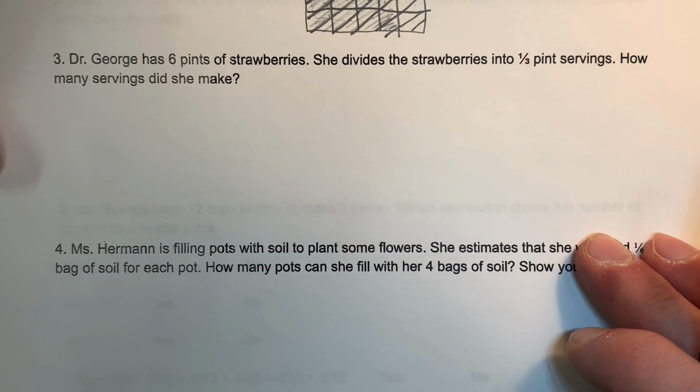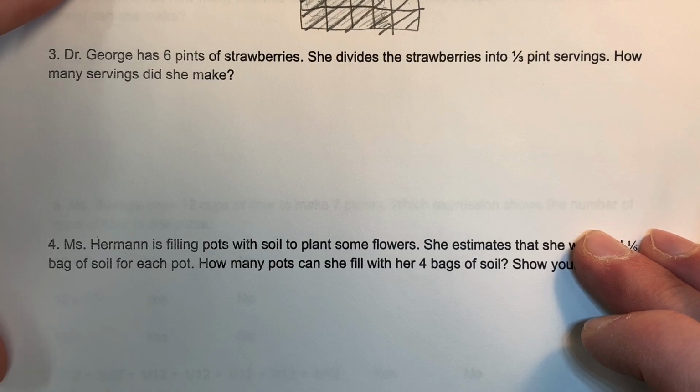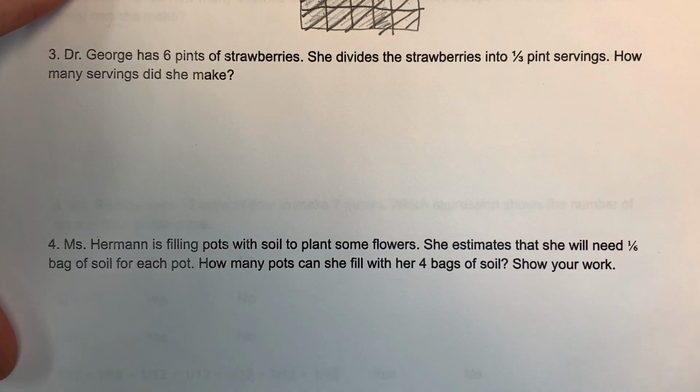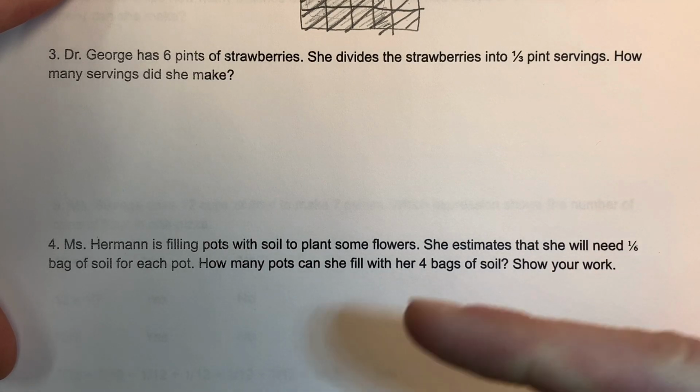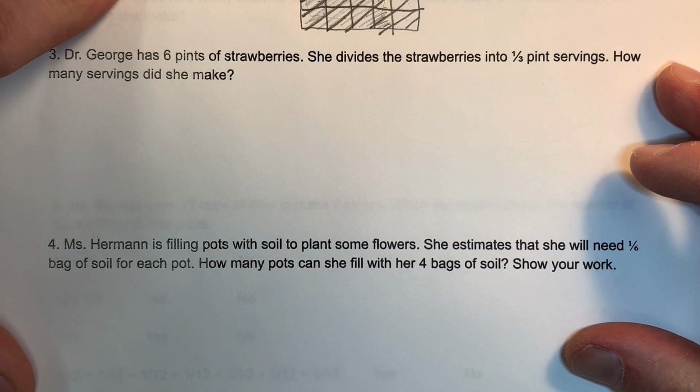So this one we have, Dr. George has 6 pints of strawberries. She divides the strawberries into 1/3 pint servings. How many servings did she make? Some of the kids are so confused on this, they put 1/24 of a serving. So that is not good. That's if they just try to do it with multiplication. That's why I try to say sometimes it's better to draw a model.